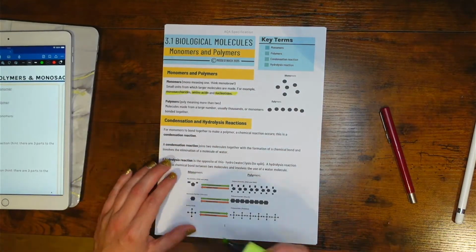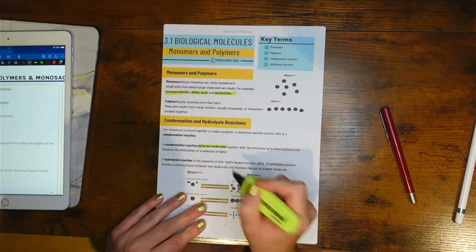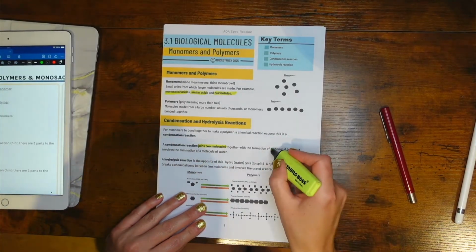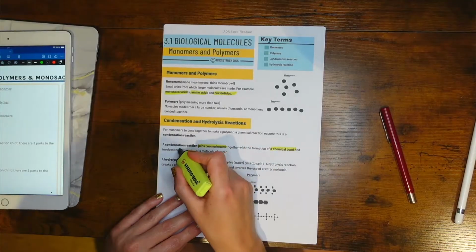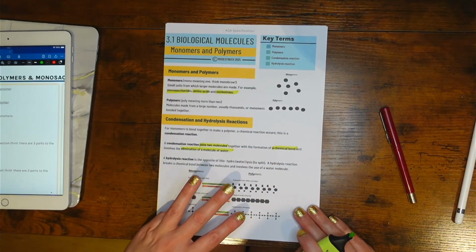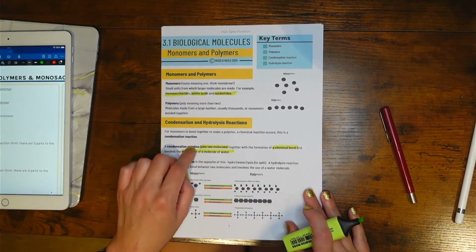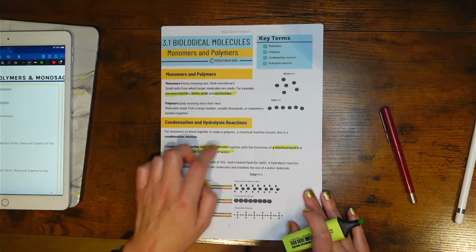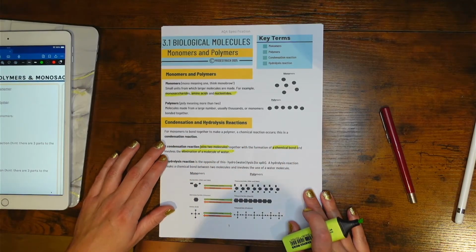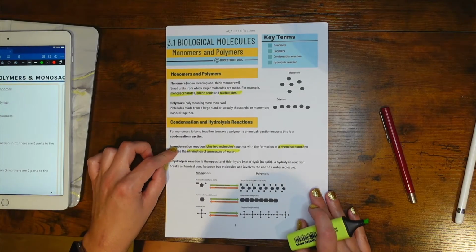You have a condensation reaction, it's the joining of two molecules. You get a chemical bond forming and water is eliminated. So those are your 3 key concepts. So if you're making flashcards as you go, you'd need to have condensation reaction, and those 3 things would be bullet pointed to make your flashcard for your definition of a condensation reaction.